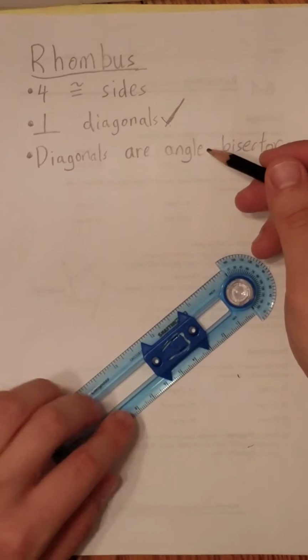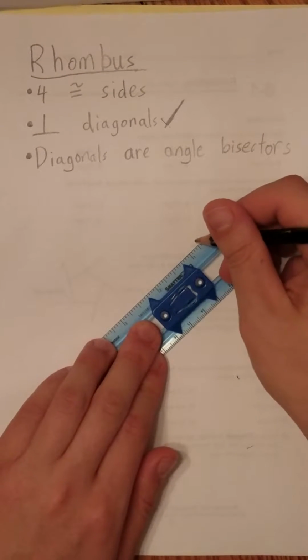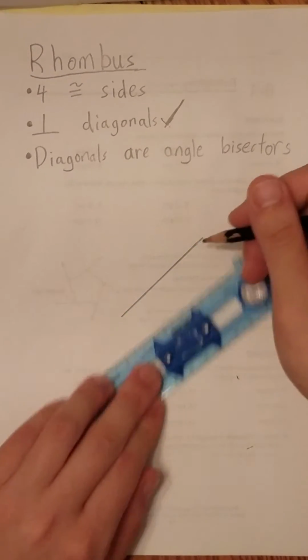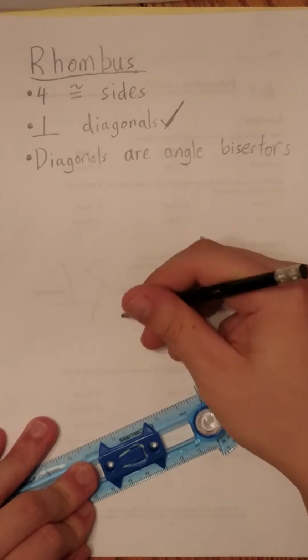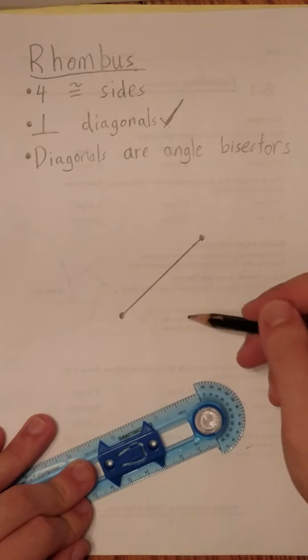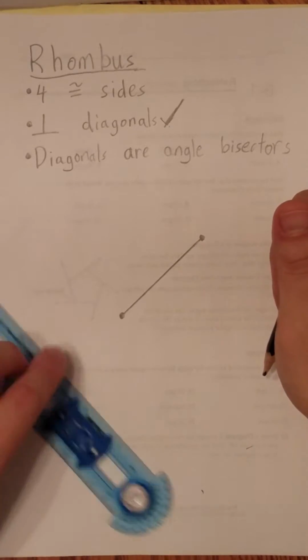So if I need my diagonals to be perpendicular, then first thing that needs to happen is I need a segment, and I am going to draw the perpendicular bisector to this segment so that I can make perpendicular diagonals.